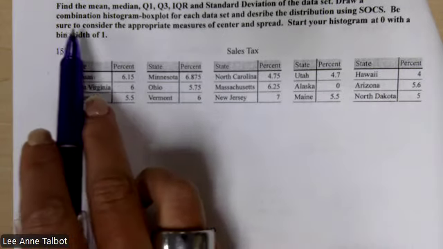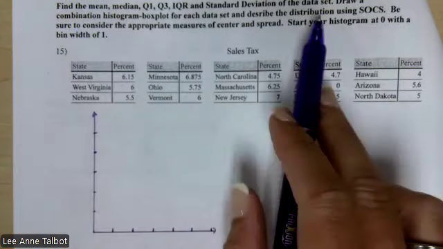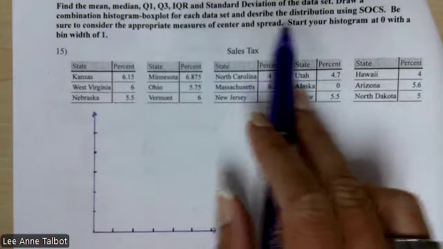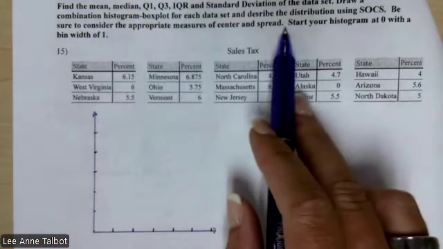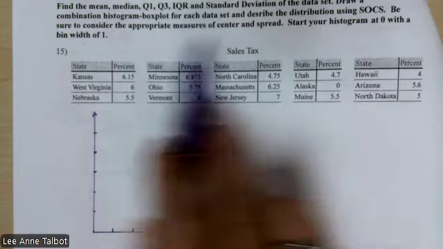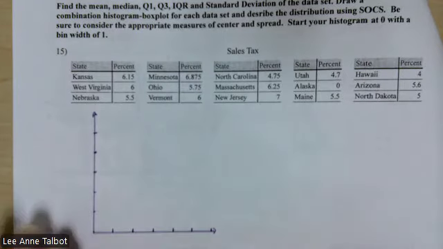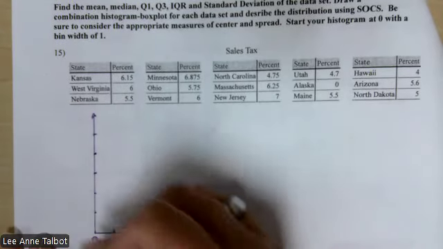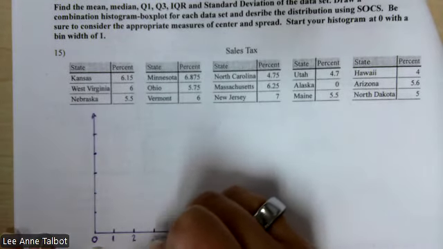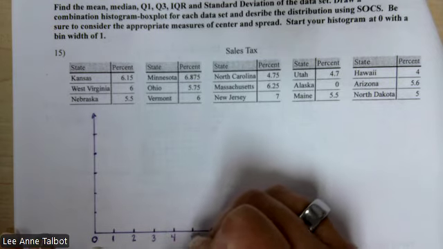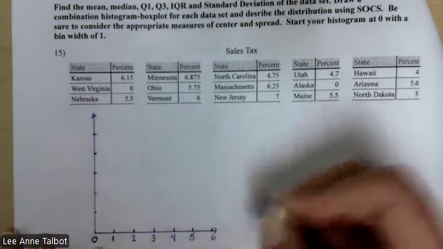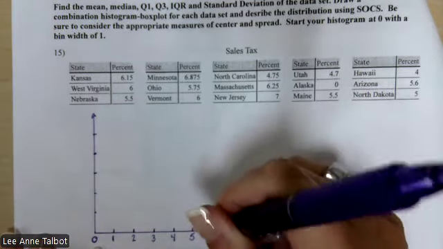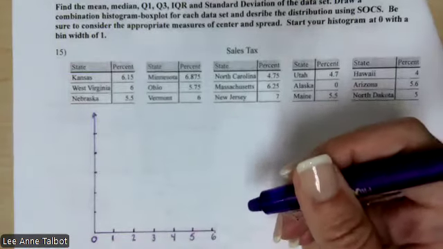First, find the mean, and so on. Okay. Start your histogram at 0 with a bin width of what? Okay, so what that means is start at 0 and go by ones. I saw a 7, so I'm going to have to go further.